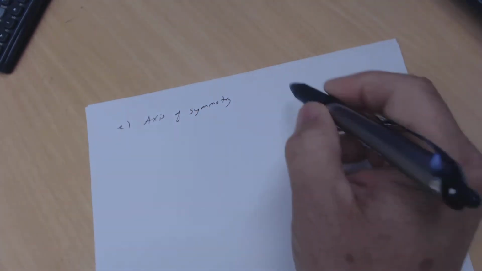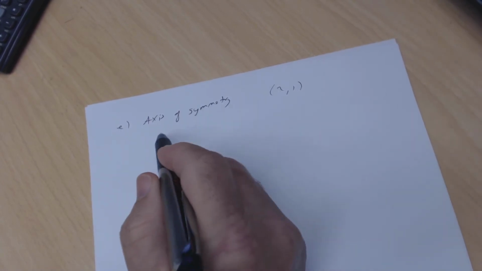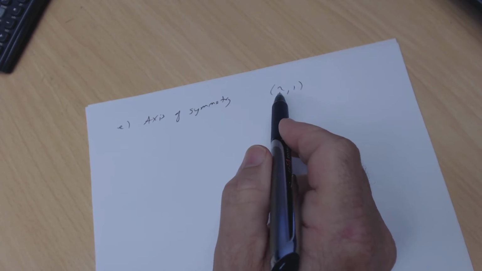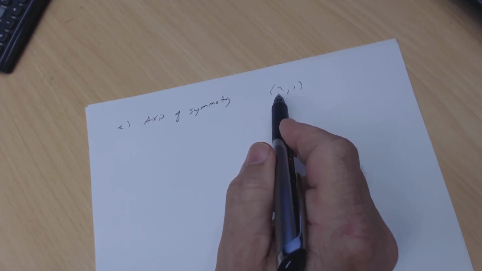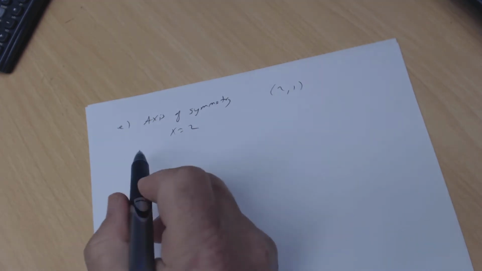Alright, so remember your axis of symmetry, you're going to use the vertex, and my vertex is (2, 1). The axis of symmetry is a vertical line that goes through this vertex, so it crosses the x-axis at 2. So you can say x equals 2. That's your axis of symmetry.